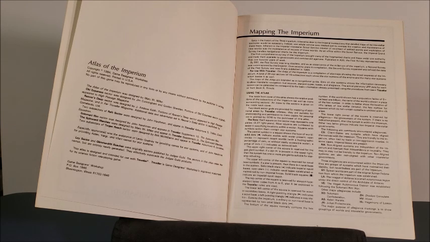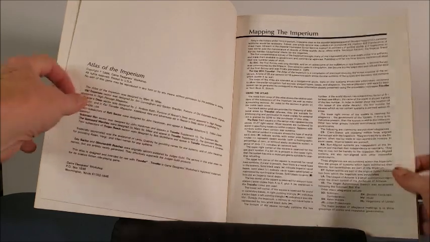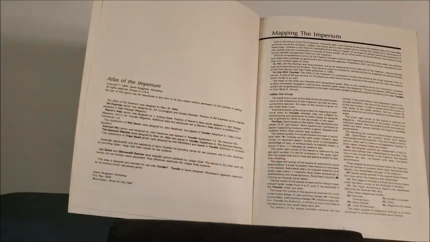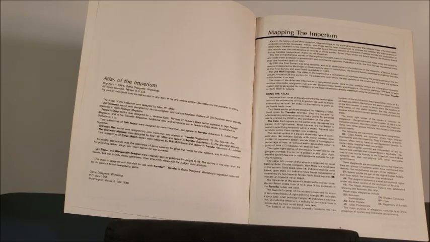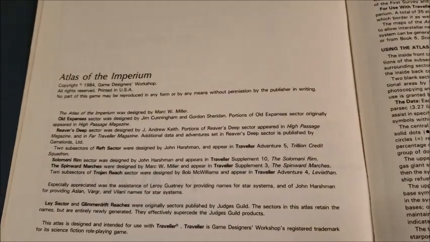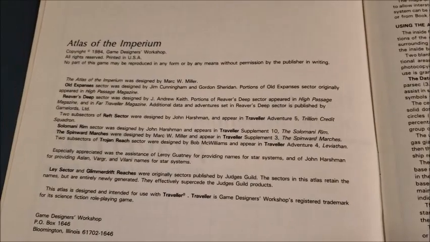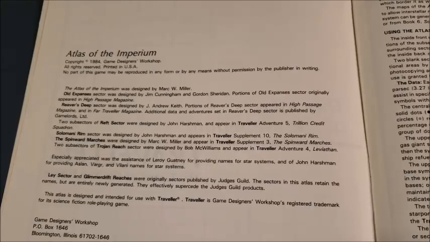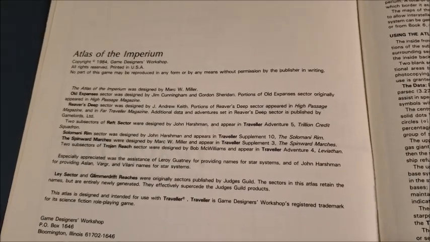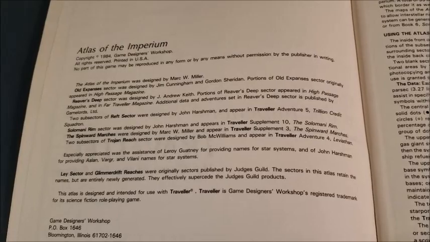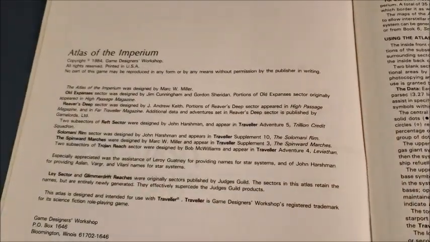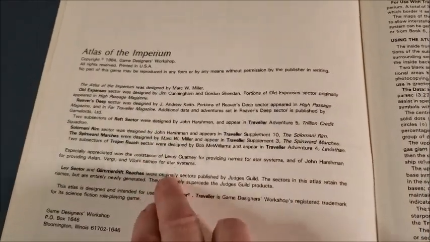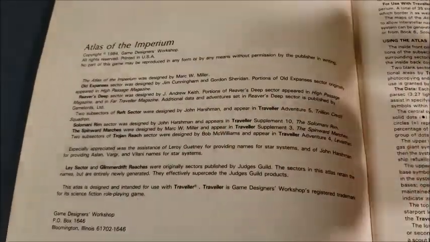The interesting thing about this book is right at the beginning, they talk about what had gone before. I'm going to go ahead and lay this down so we can read it a little bit better. So what had gone before was all the stuff that had appeared before that's regurgitated in this book. So the Atlas of the Imperium was designed by Mark Miller. Old Expanses was by Jim Cunningham and Gordon Sheridan, and they originally appeared in the High Passage magazine. So as you see, there's a listing here of where everything had appeared before that's then later in this book.